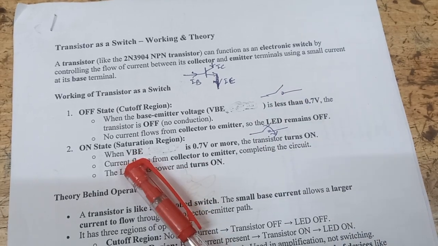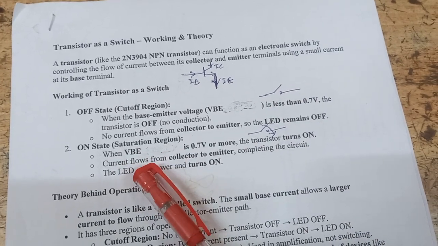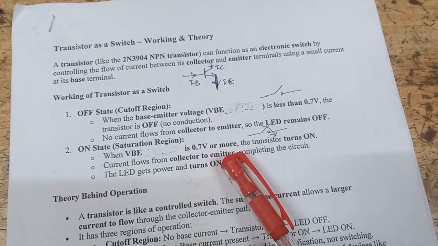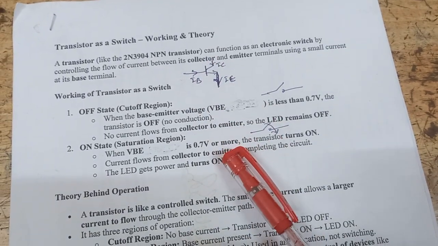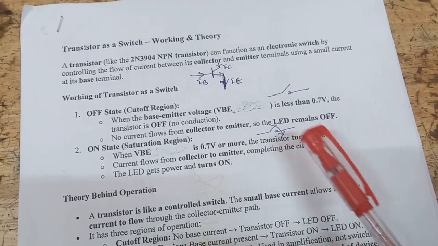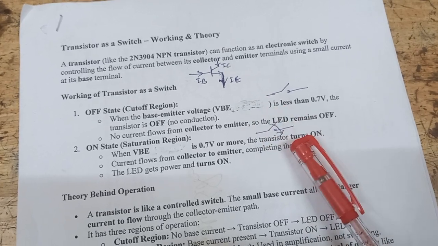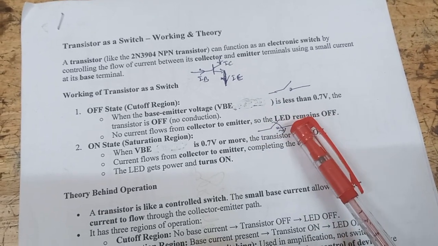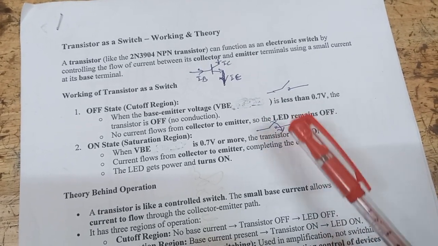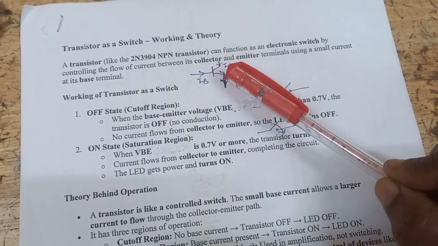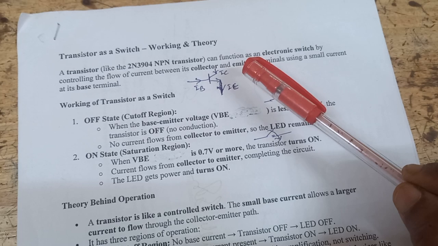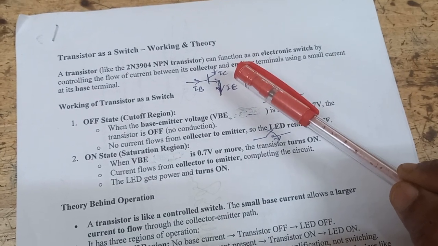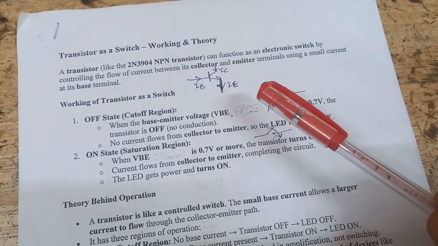In the on state, that is the saturation region, when the base-emitter voltage is more than 0.7 volts, the transistor turns on and acts as a closed switch. Current starts flowing from collector to emitter, so the circuit completes, and if you are connecting an LED to the collector terminal, then the LED turns on.